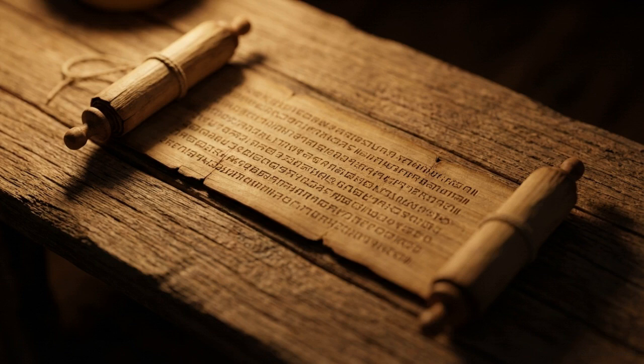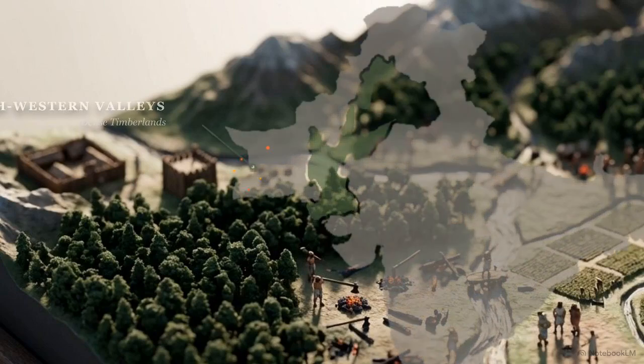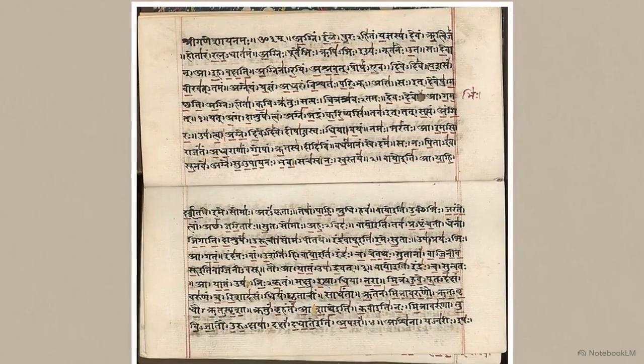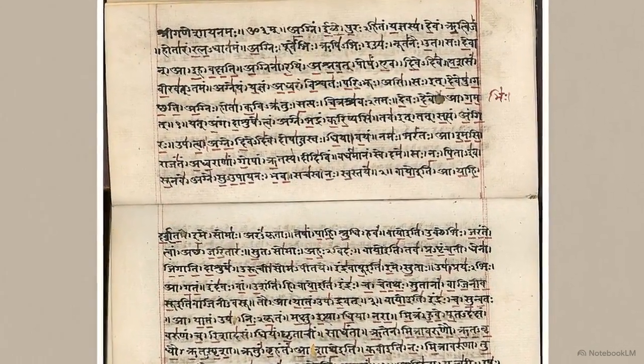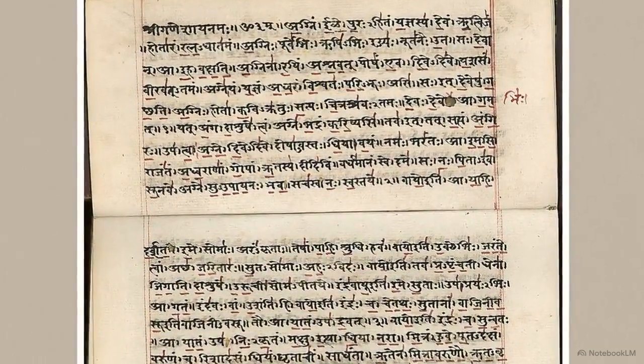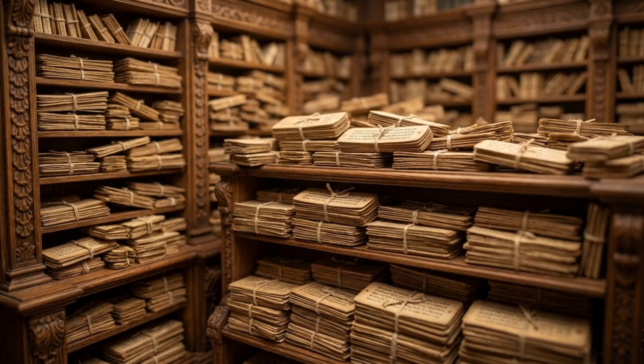Our data for the Early Vedic period relies almost entirely on one text, the Rig Veda. The geography it describes is highly localized, mapping a society confined entirely to the northwestern valleys and the plains of Punjab. After 1000 BC, we see a rapid expansion in the literary record. The Rig Veda is joined by the Yajur Veda, the Sama Veda, and the Atharva Veda. This corpus is further expanded by the compilation of the Brahmanas and the early Upanishads.